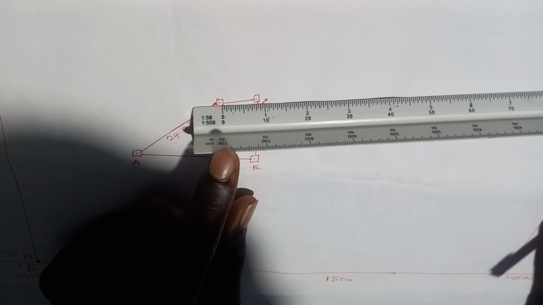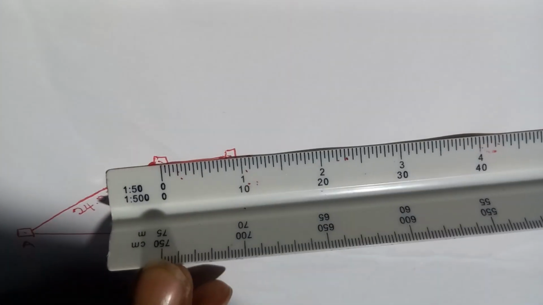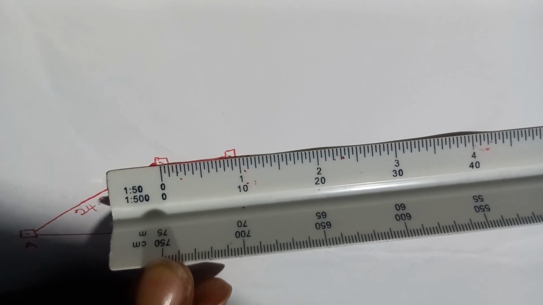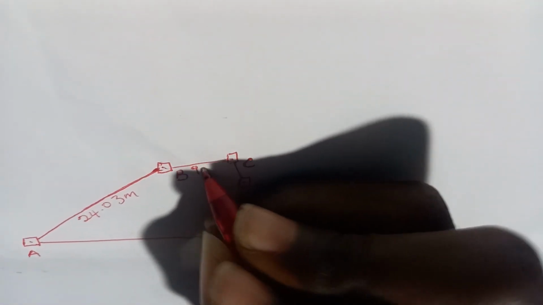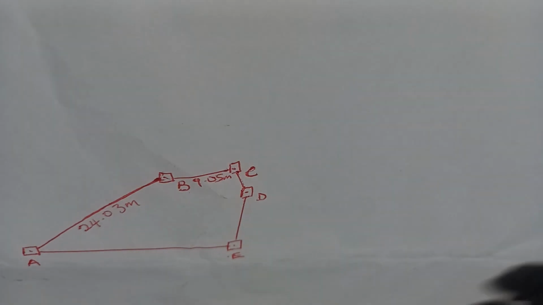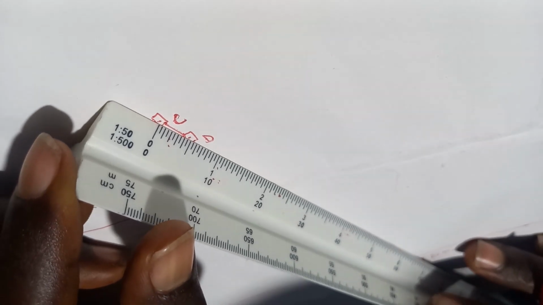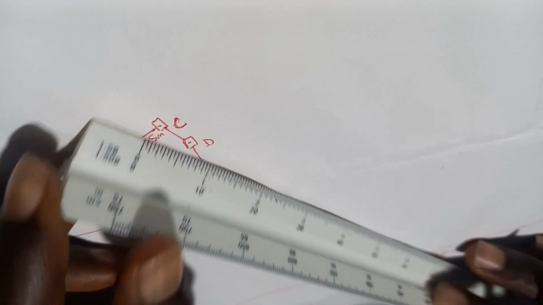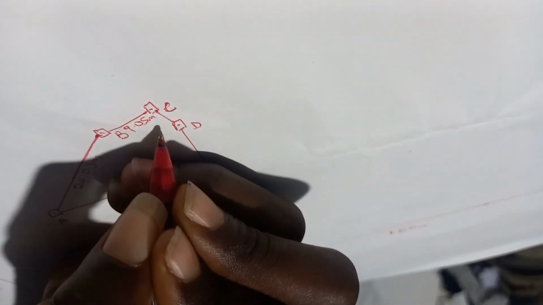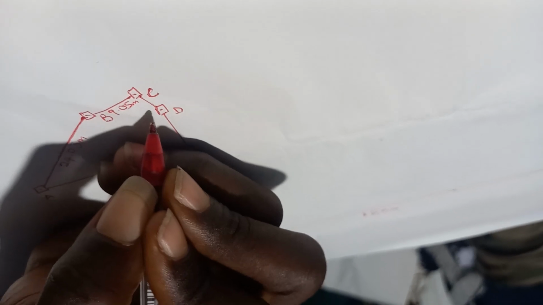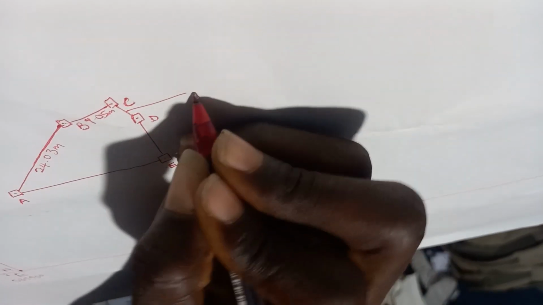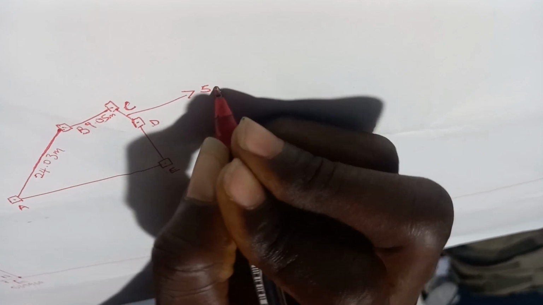Okay, let me quickly observe it, put the distance, and this is going to be 9.05 meters. So this one here, I can just bring it here and indicate an arrow, 5.23 meters.